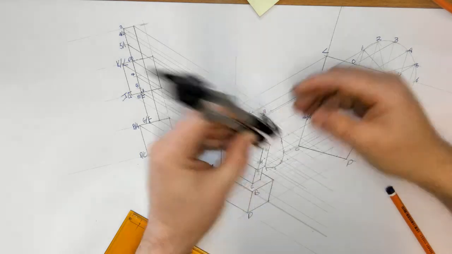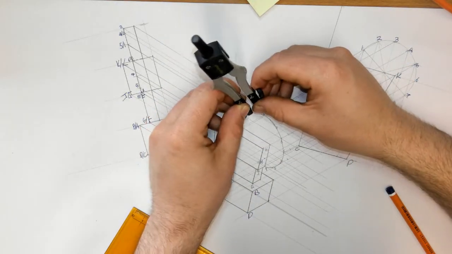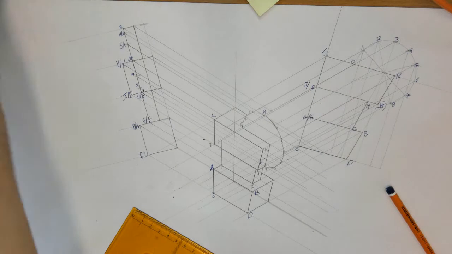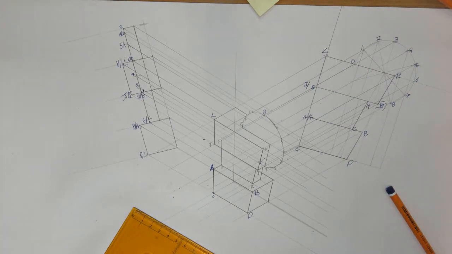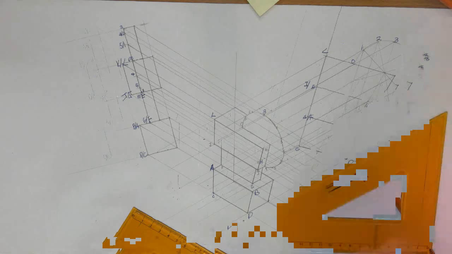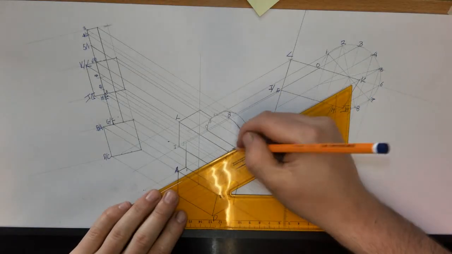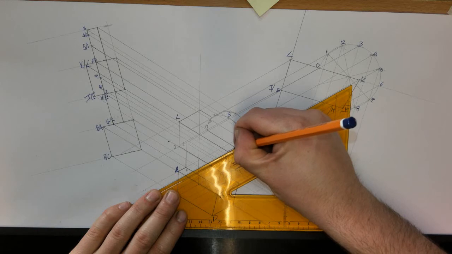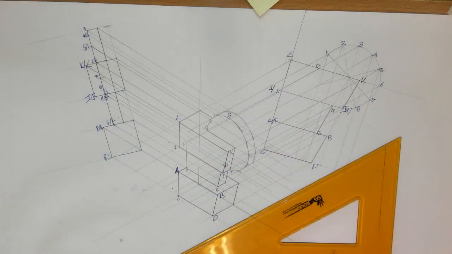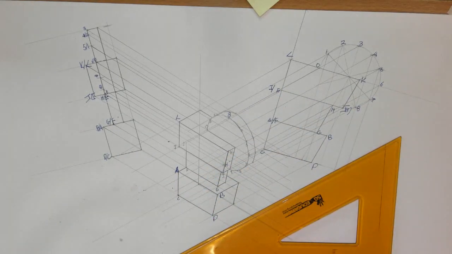Okay, as far as to there, and back to 2. Now I'm going to pause and sketch those in. So there it is there, and then finally heavy that line in, and that's the question complete. Cheers, thank you, bye bye.